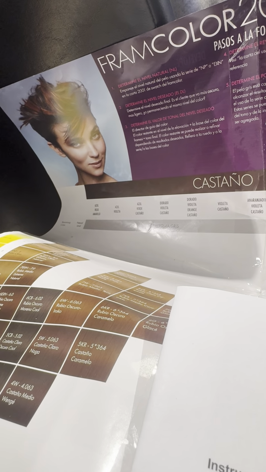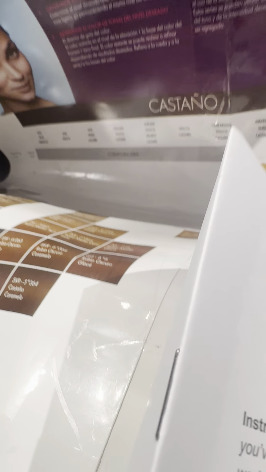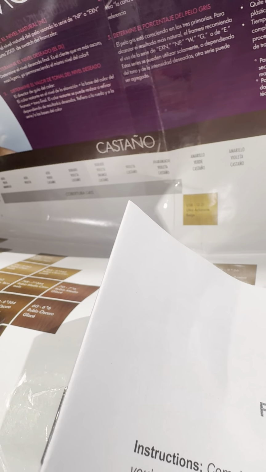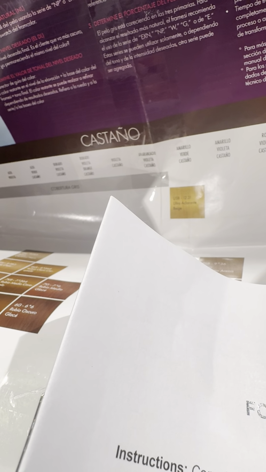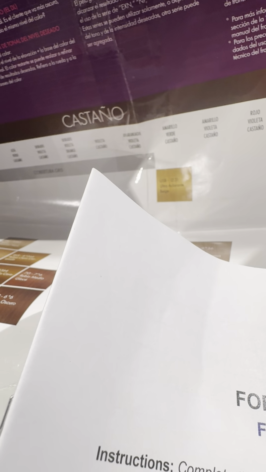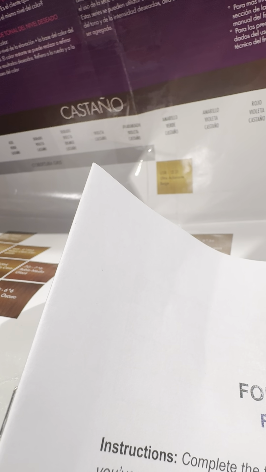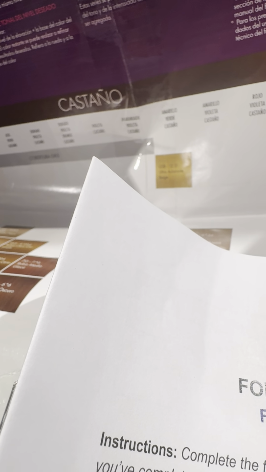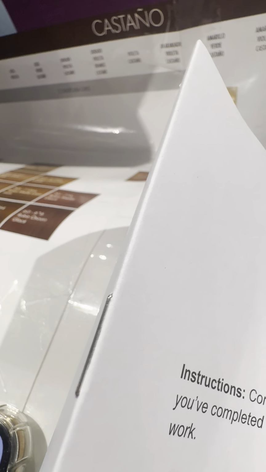25 volume, what's my processing time? 35 to 45 minutes. And if I'm mixing 30 grams of color, how much of each do I want to do? If my total grams of color is this 50%, 50%, how many grams of color am I doing if I want 30? You could do 15 and 15. Yep, 15 grams, 15 grams. 25 volume, if that's 30, how much developer? 60. There's your formula.